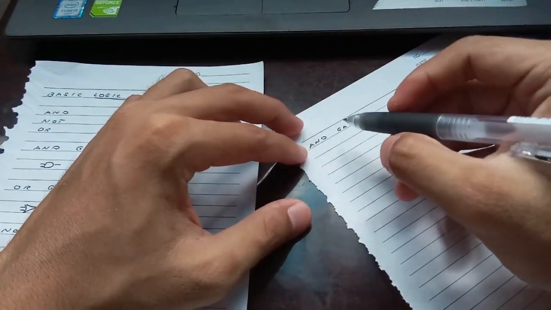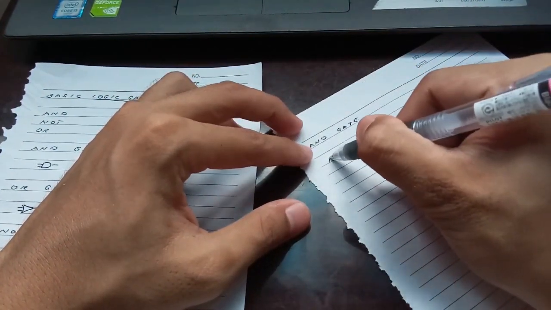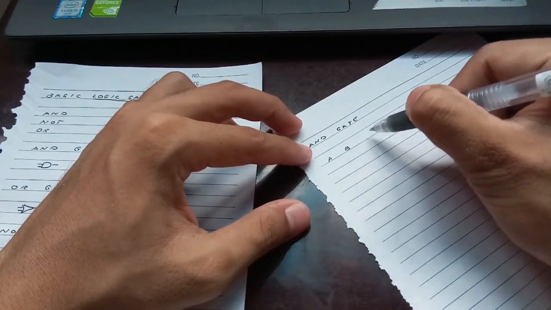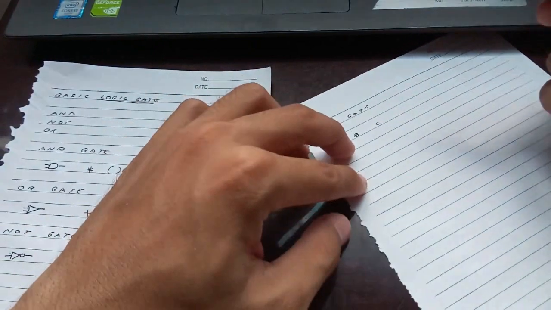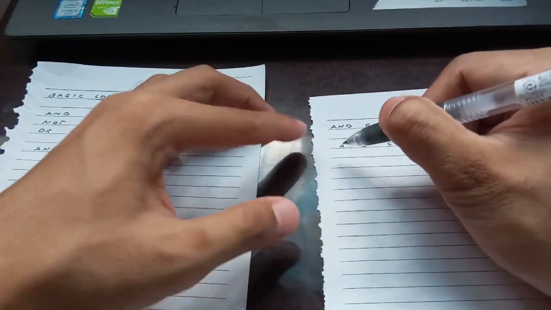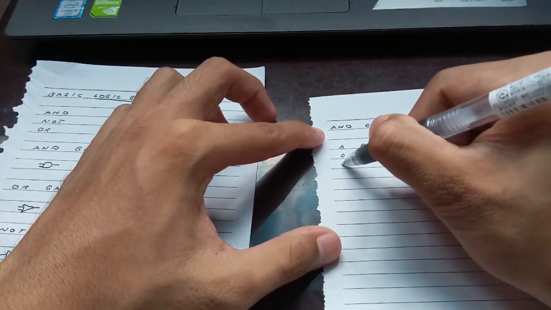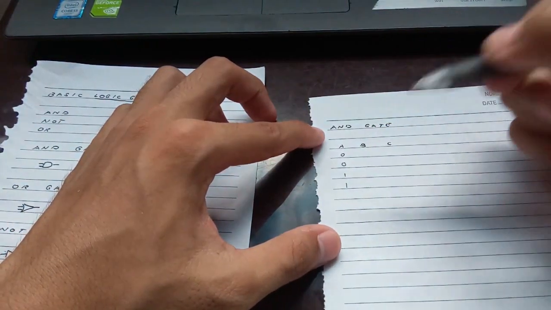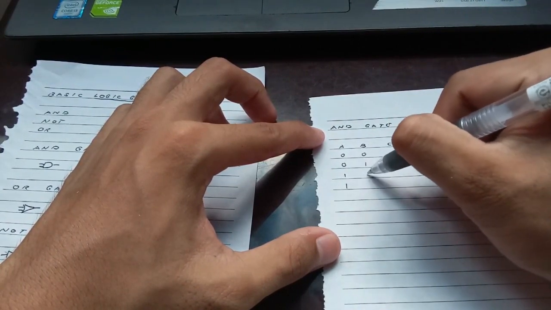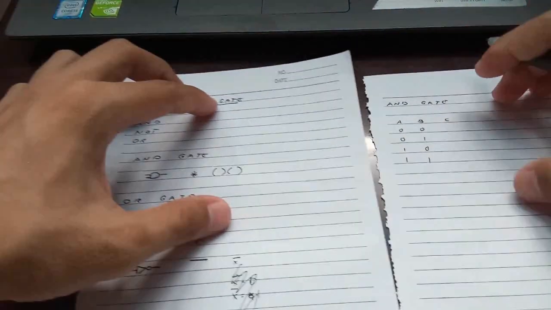Halimbawa, meron tayong input. Okay? Dalawang input. A, B. Ang output natin ay C. So, ganito yan. So, lagi kayo magsisimula sa 0, 0, 1, 1. Kasi dalawa input natin eh. 0, 1, 0, 1.